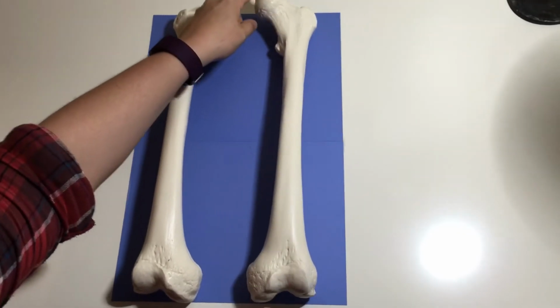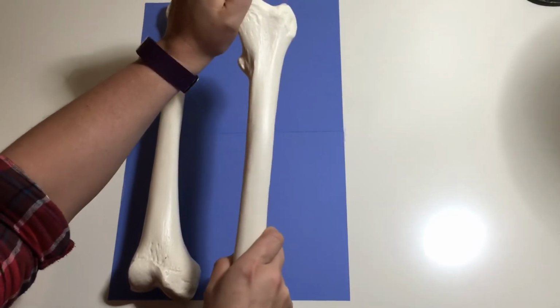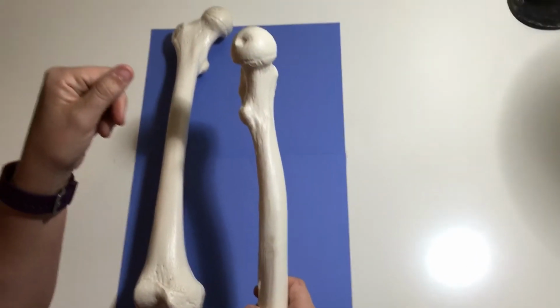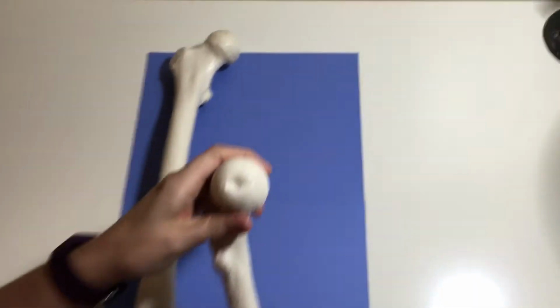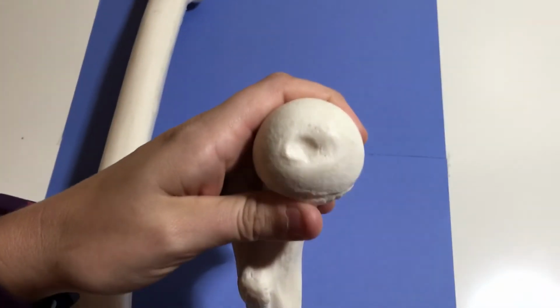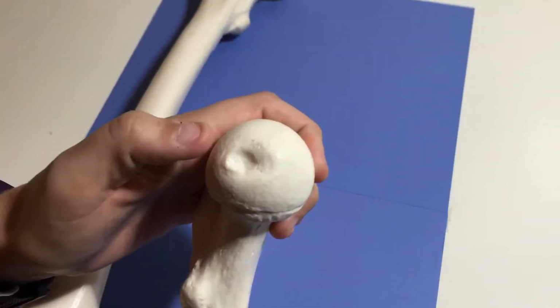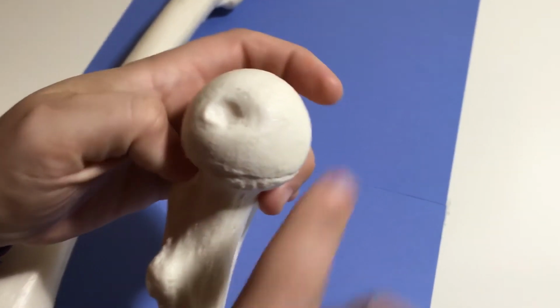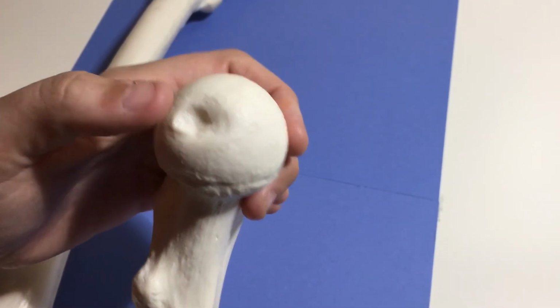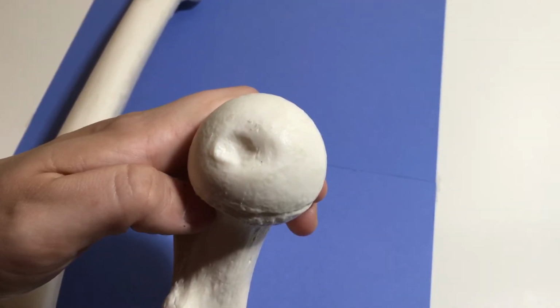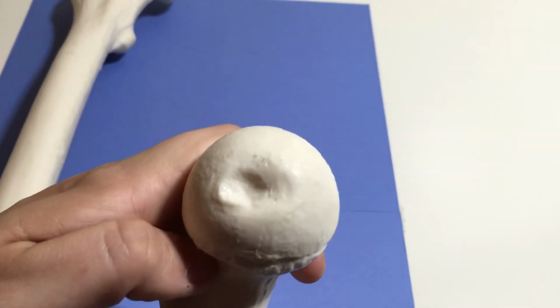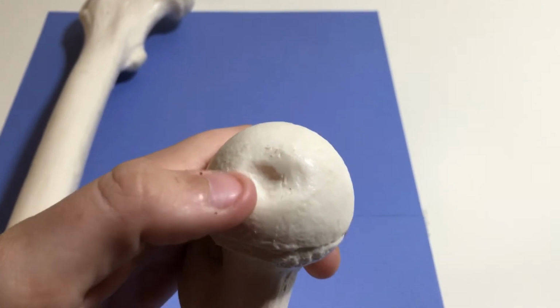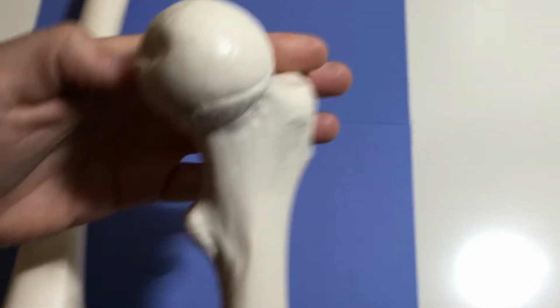I've already discussed the head, and the head articulates with the acetabulum of the os coxae. Here on the head, you'll see this kind of divot. This is the fovea capitis. Fovea is a depression, capitis referring to the head. The fovea capitis is a ligament attachment site.